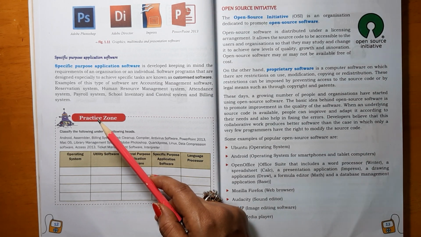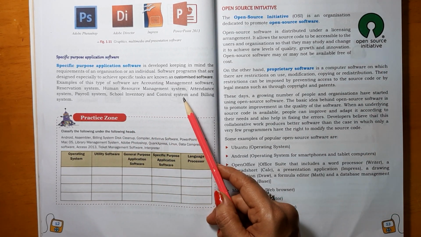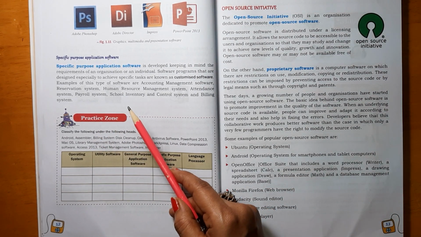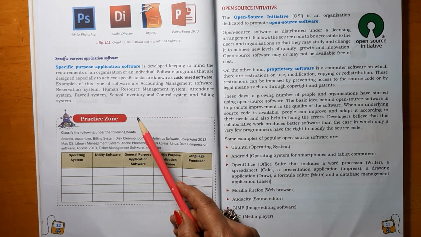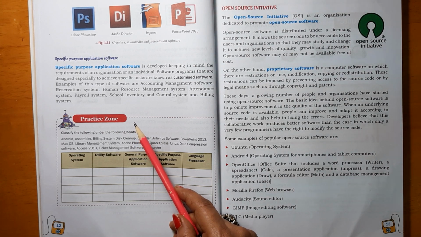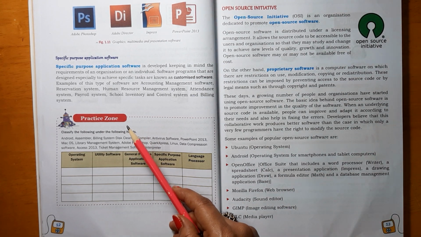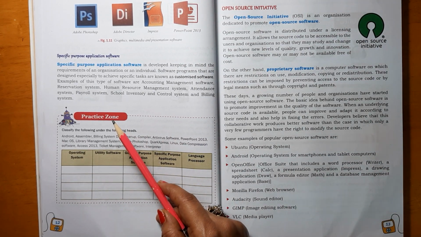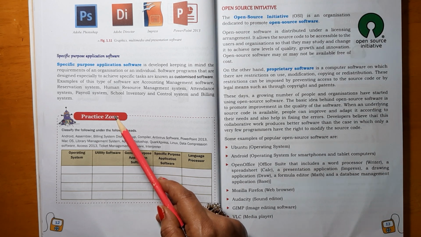Some examples are accounting management software, reservation system, human resource management system, attendance system, payroll system, school inventory and control system, and billing system. Wow, these are all really useful for an organization.